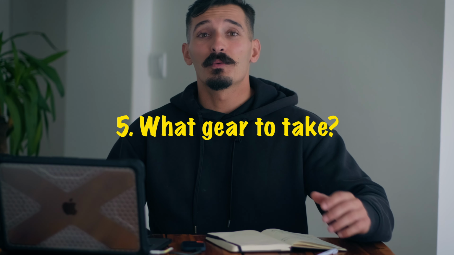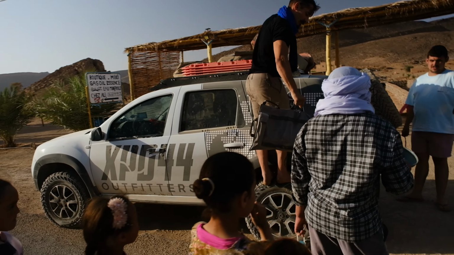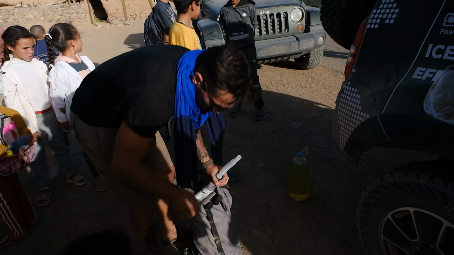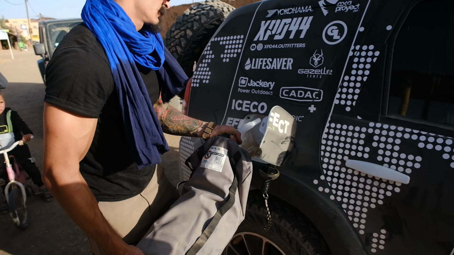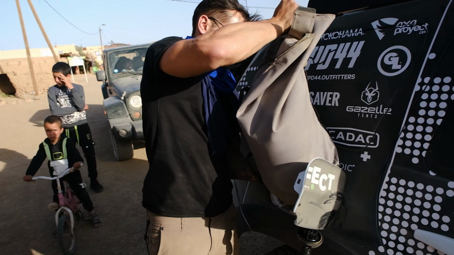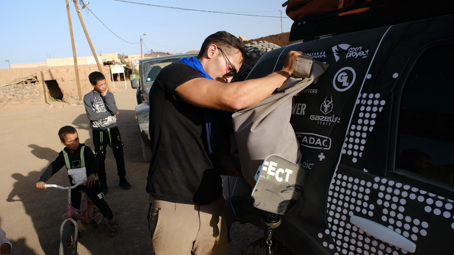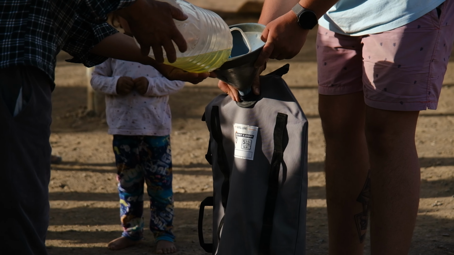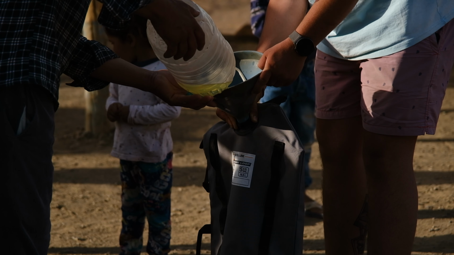Now, number 5, what gear to take. So when you have all of this planned, it really comes time to figure out what gear you need to take. If you're going somewhere remote, like we did in Morocco, or like this next one that we are going to go to, fuel jerry cans are a must. We use the Giant Loop Armadillo bag, if that's the name. It's a malleable jerry can that holds 20 liters, and you can fold it up when it's not in use, store it away, and when you need it, just fill it up and it will be good to go. Depending on what type of trip you are going on and the availability of fuel in those areas, a fuel jerry can is definitely a must.